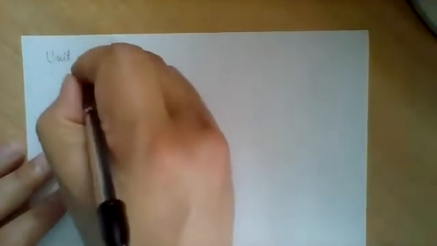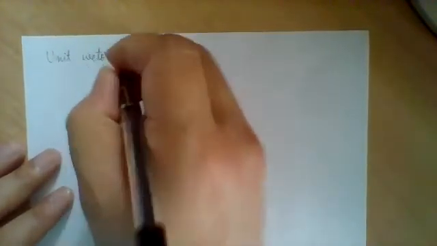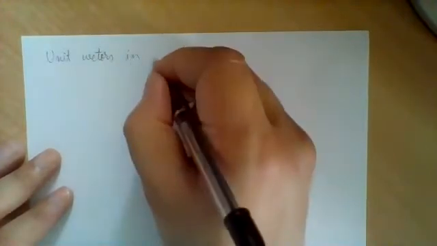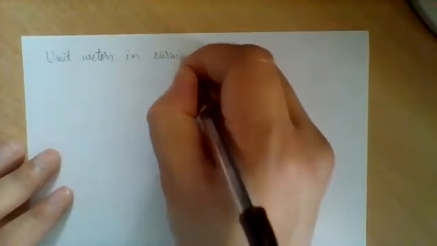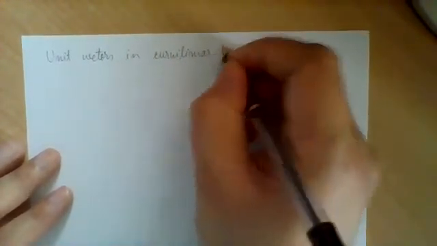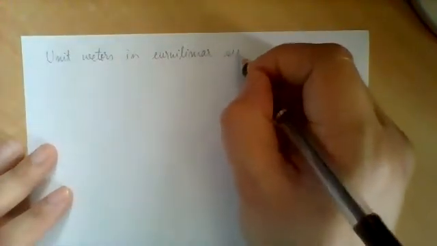Similarly, now let us consider what we mean by unit vectors in curvilinear systems. Unit vectors in curvilinear systems.